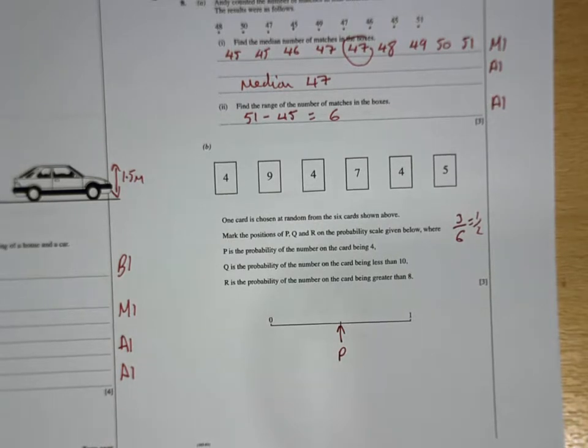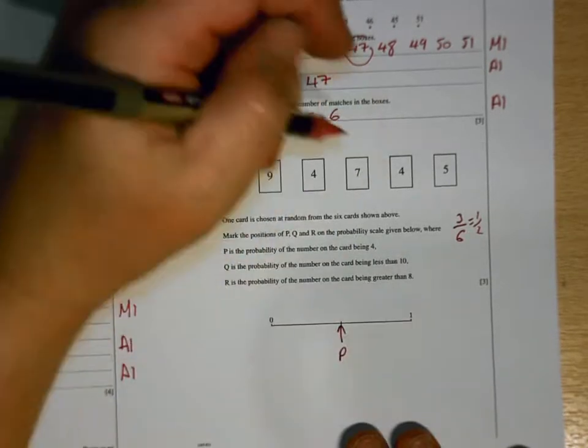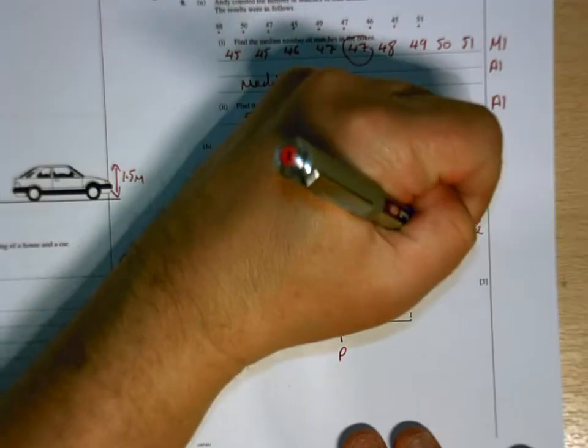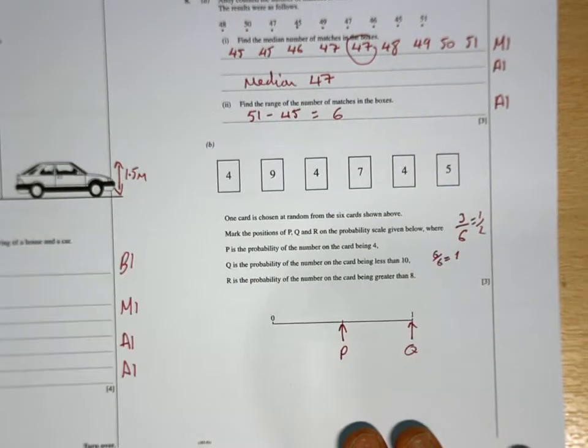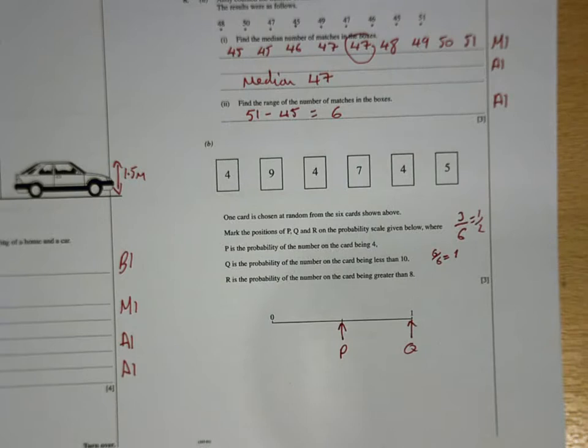The probability of the number on the card being less than 10. Well, all of those cards are less than 10, so the probability is going to be 6 out of 6, which is 1. So Q is going there. And R, the probability of the number on the card being greater than 8.